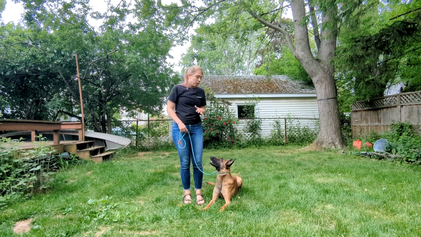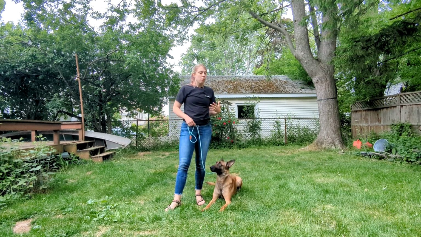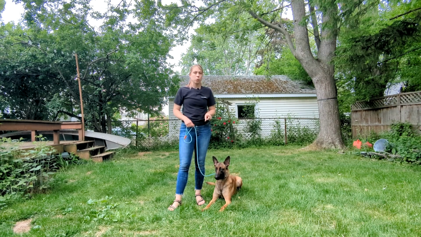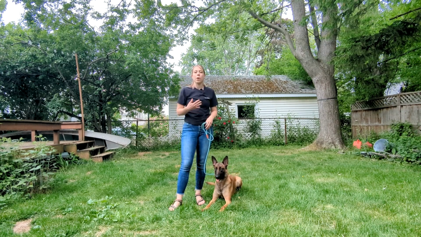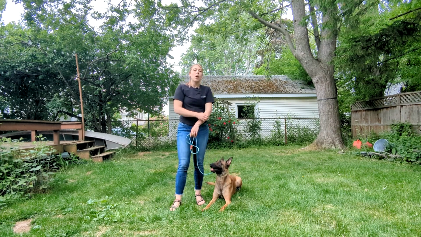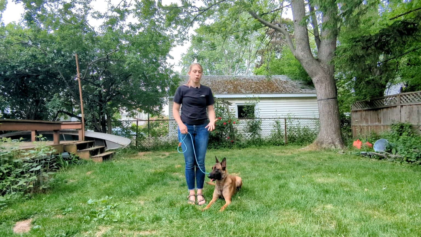So with Sprite, she's built such an understanding of what this pressure system means that she's really just following through with the removal of pressure for two reasons. One, because she understands and she knows how to do it now, so it's become habitual. And the other reason is that we've also layered rewards in. So often it's very positively reinforcing as well for her to turn off that pressure.